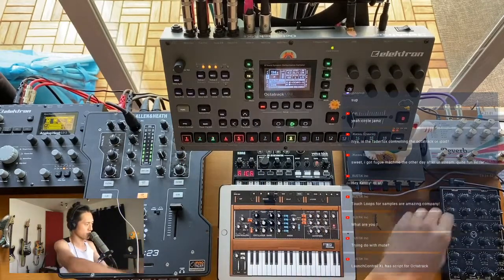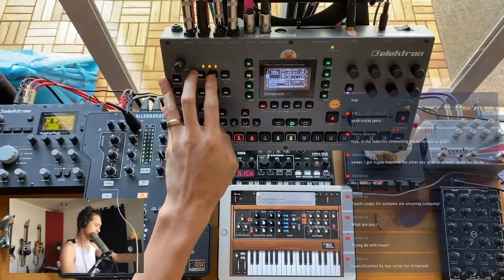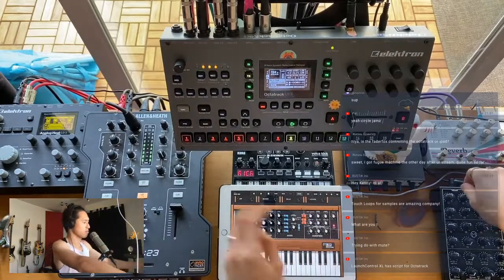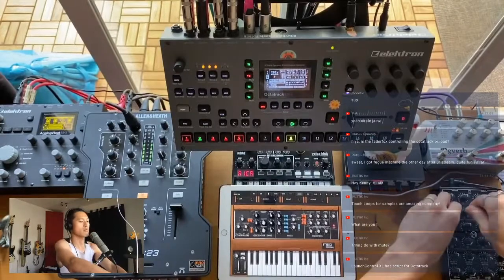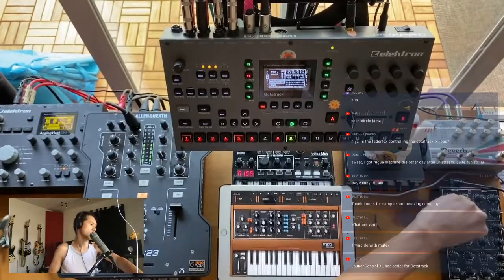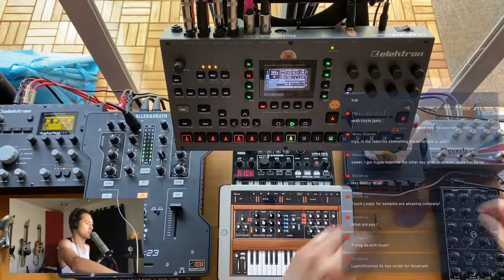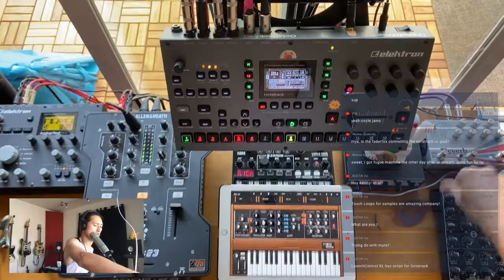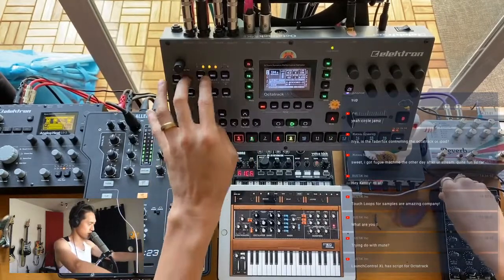And then maybe we record something with a higher filter on the next one. And then I'm just going to record something on this track 1 again.